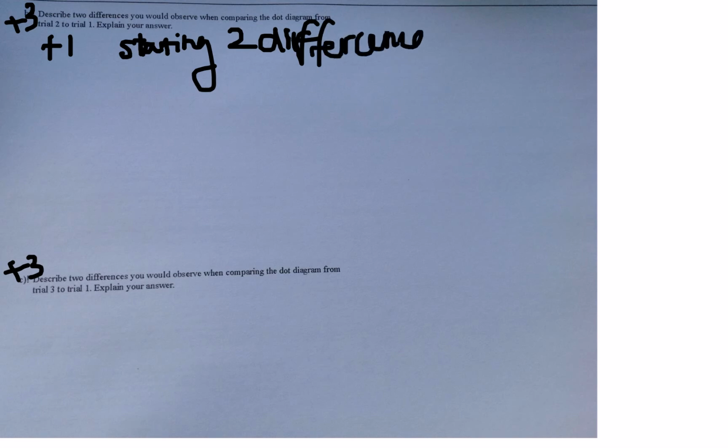So you get 1 point for stating 2 correct differences. And I can't spell, I apologize, but I think you know what I mean. So this is stating 2 differences, and then you get plus 1 point for explaining them correctly.